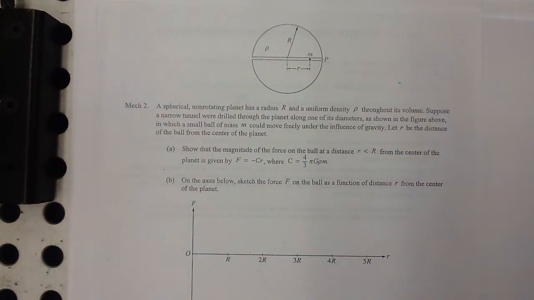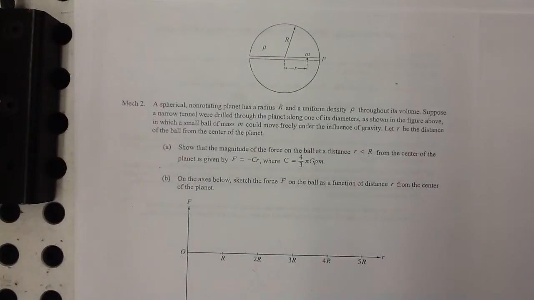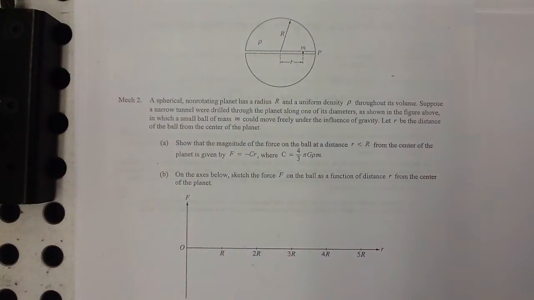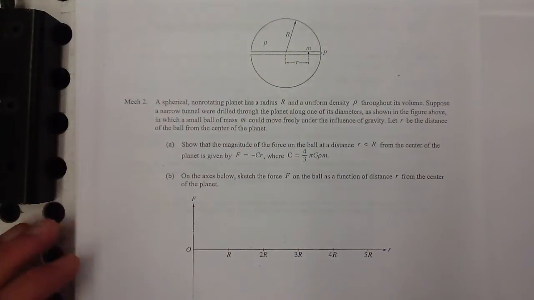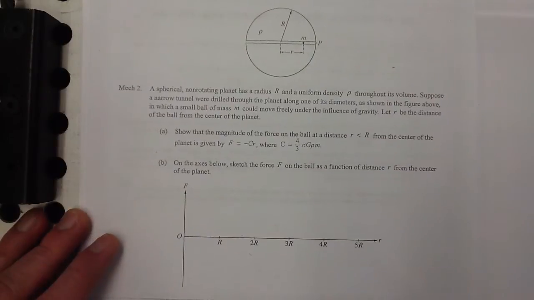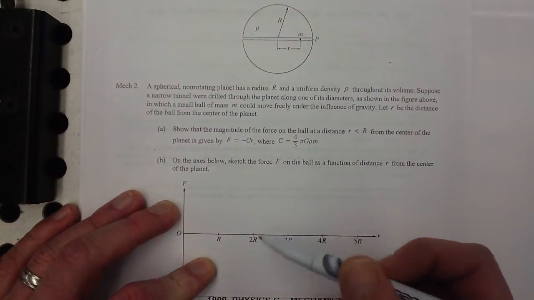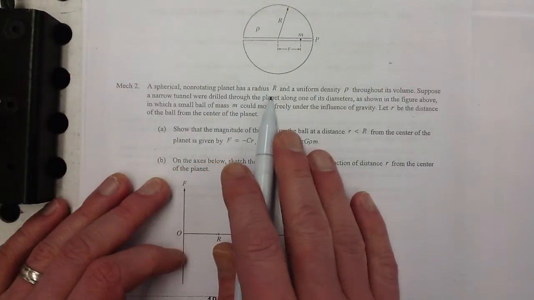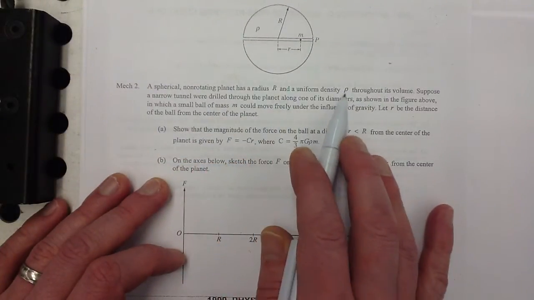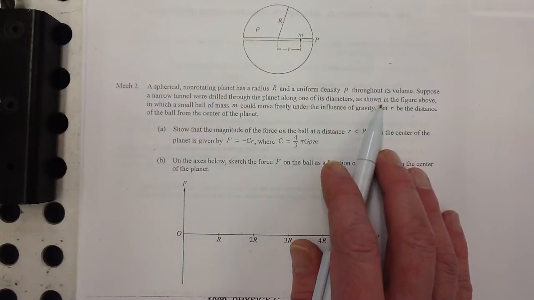Physics. These are the universal gravitation problems that I gave you. 2 free response questions, one from 1999, one from 2001. Good year for space and things like that. But first, 1999. We've got a spherical non-rotating planet, has a radius R and uniform density ρ throughout its volume.